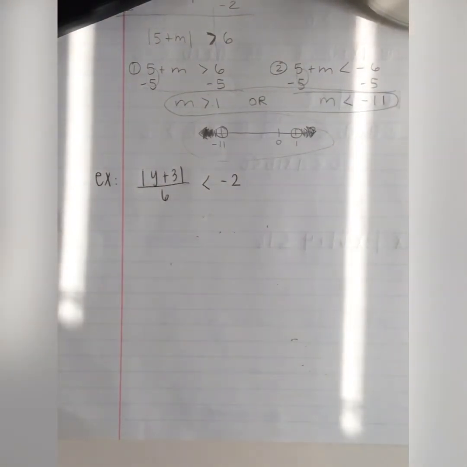All right, so then this last example, we have the absolute value of y plus 3 divided by 6 is less than -2. Okay, so let's look at this. First thing always we need to do with absolute value inequalities or equations, whatever we have, is we always have to isolate our absolute value. So to do that, we would need to cancel out this divided by 6.